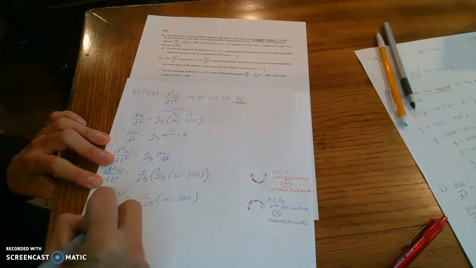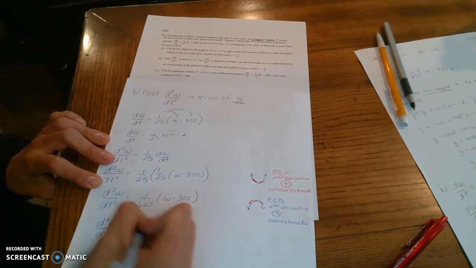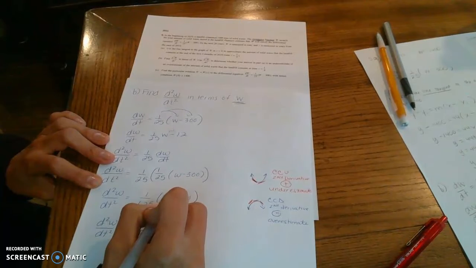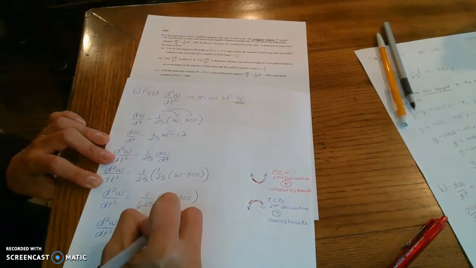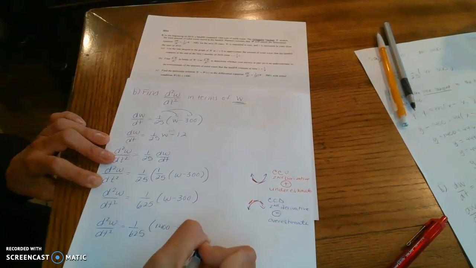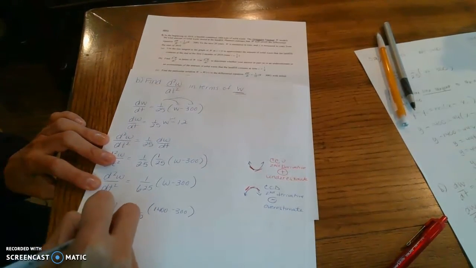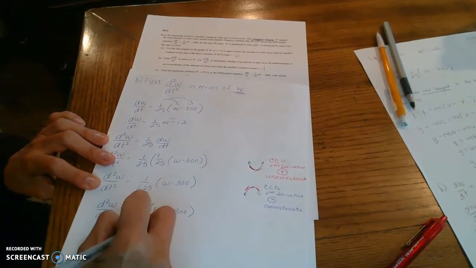So if I try to estimate what the second derivative is, I know at t equals 0, this is 1400. I know this number at 1/4 theoretically should be bigger than 1400. And again, I don't really care about my number, I care about my sign. My second derivative here would end up being positive.